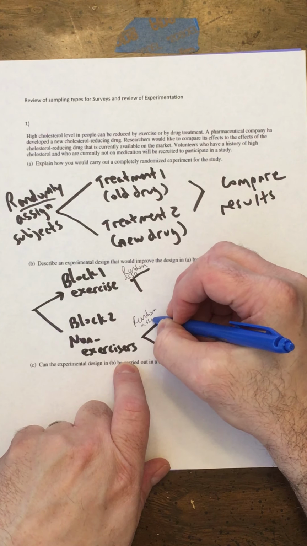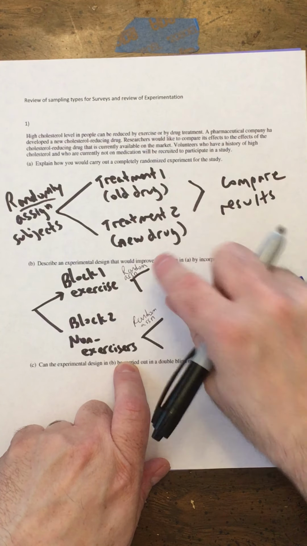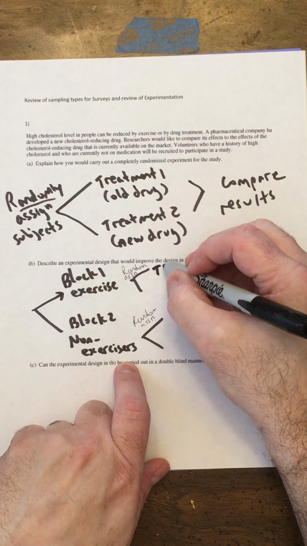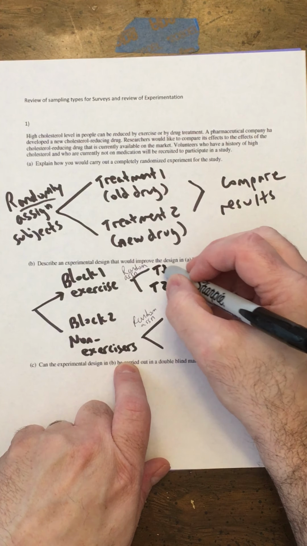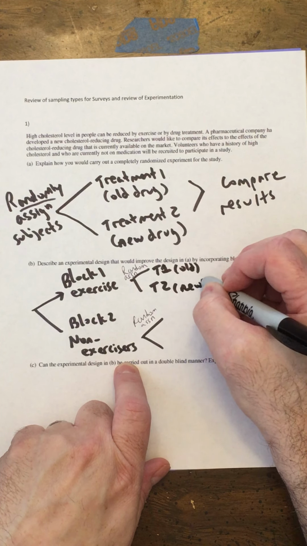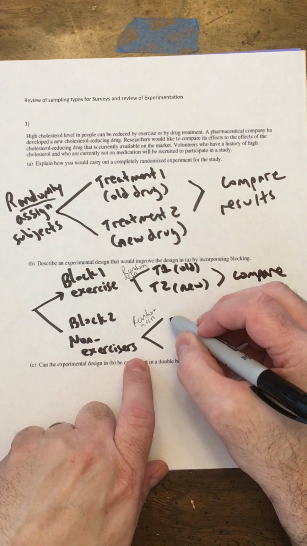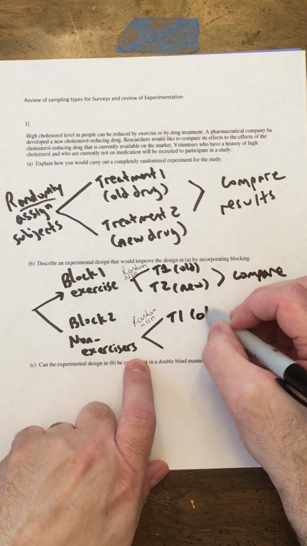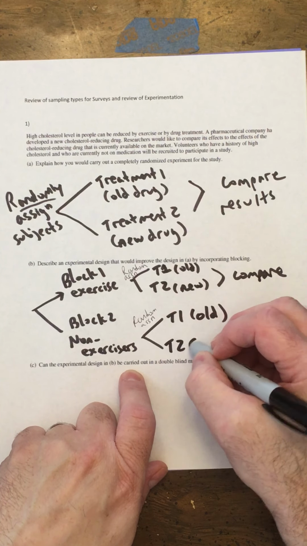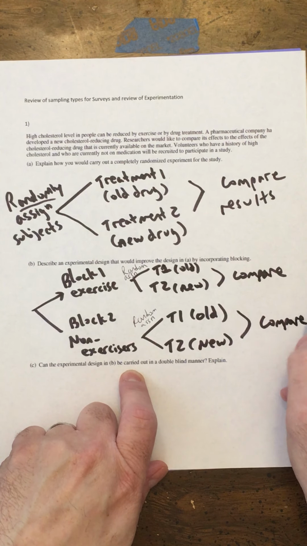And you're going to do a random assignment from this group. It's like you're doing 2 separate experiments. So now this is what's going to be right here. There's going to be treatment 1 and treatment 2. That's the old drug, and this is the new drug. And then you're going to compare results. And same thing here. This is going to be treatment 1. This is the old drug. And this is going to be treatment 2, and that's the new drug. And you're going to compare the results.